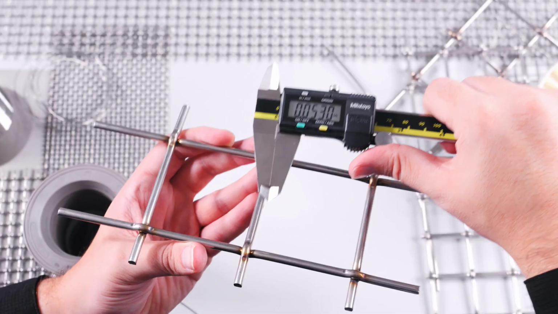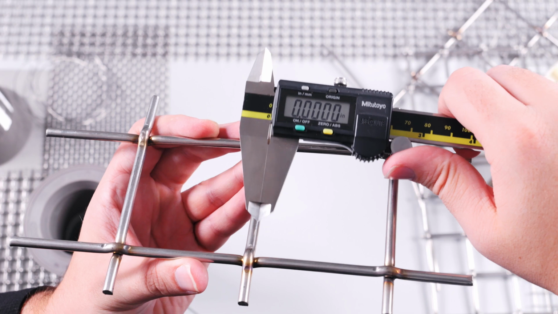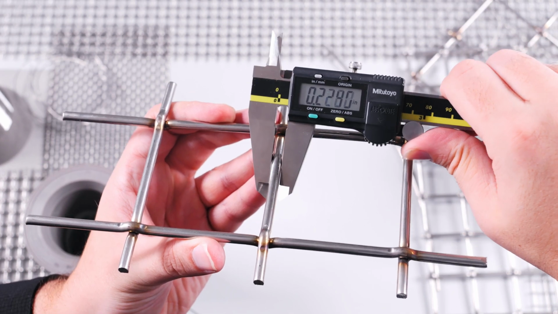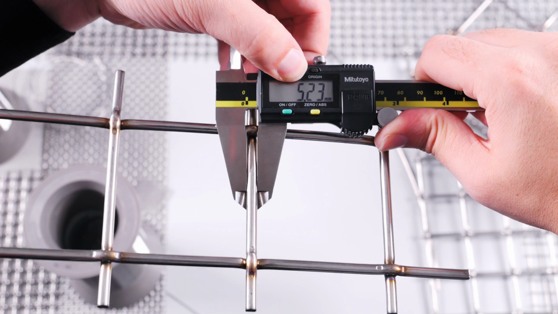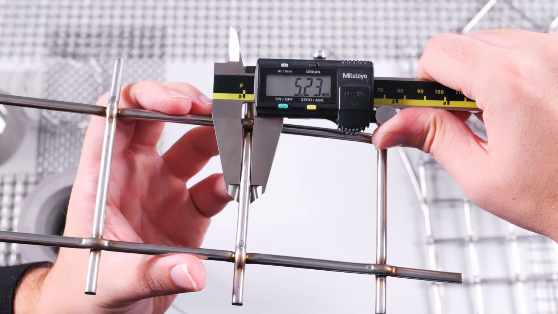So if you want to figure out precisely what the wire diameter is for your mesh, this is what you do. For the larger wires, you can use standard calipers. Just firmly close the jaws onto the wire to get a standard reading. This wire in particular is 0.206 inches in diameter, and if you push this button, it's 5.23 millimeters in diameter.